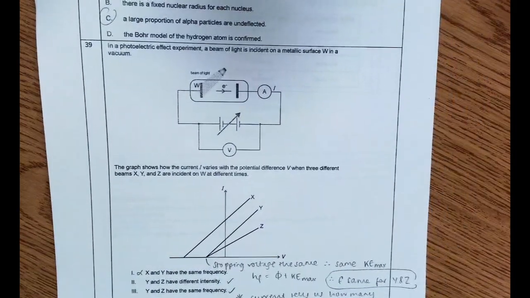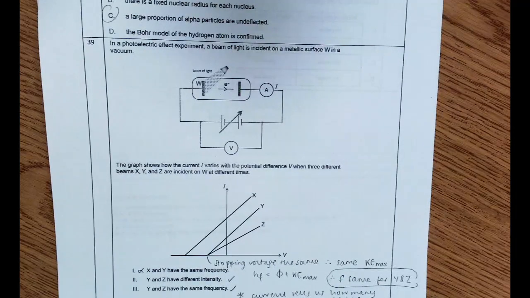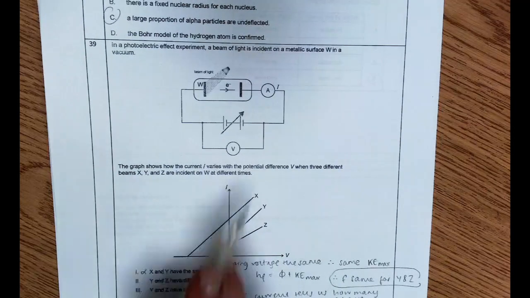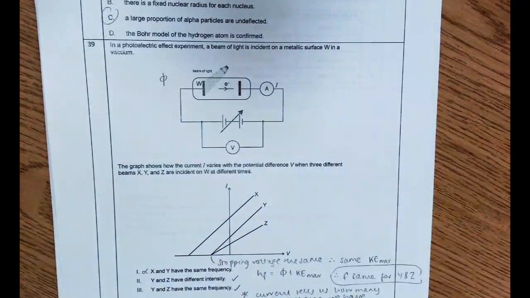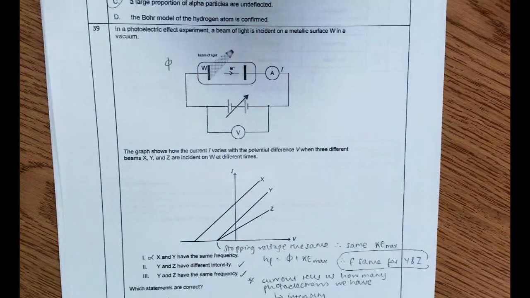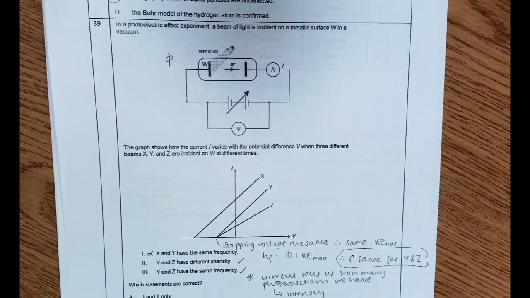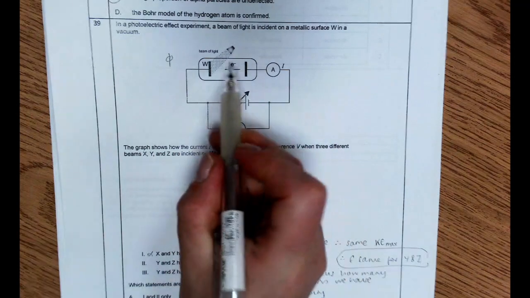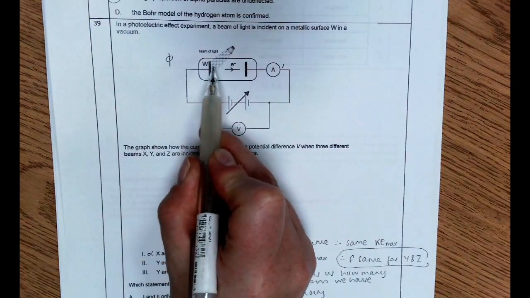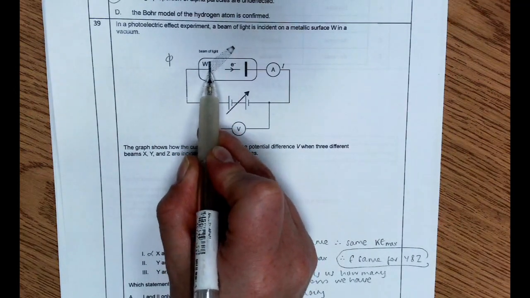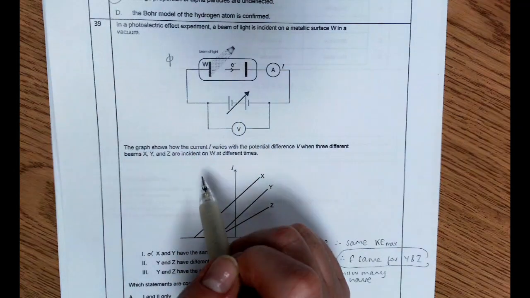Okay, 39. Photoelectric effect. We've got a beam of light incident on a metallic surface. The metal isn't changing, so the work function is constant, so that energy requirement remains the same. The graph shows how the current varies with the potential difference with 3 different beams. So remember that electrons are being emitted from the plate because they've been irradiated and the photon has transferred energy to an electron. Electrons leave.